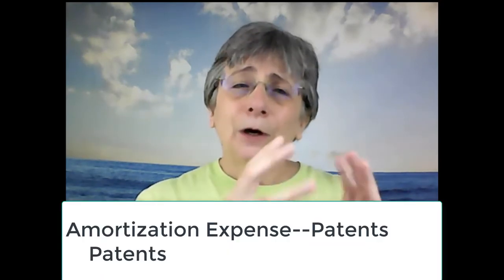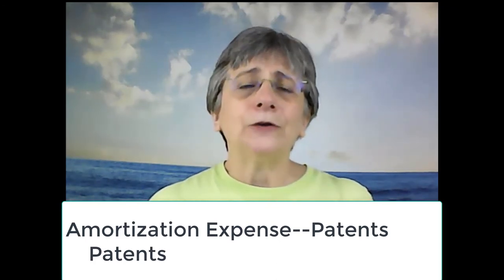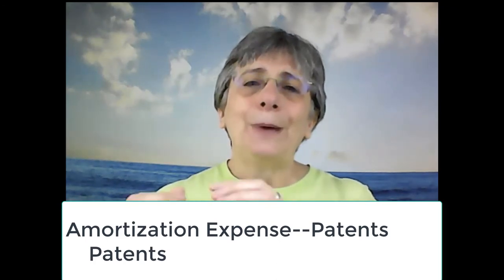So for example, if we're talking about a patent, then our reduction in value is going to be recorded as a debit to amortization expense patents. And then our credit is going to be directly to our patents asset account. So we're reducing the value of that account on our balance sheet. Still the same concept, but we track it a bit differently.